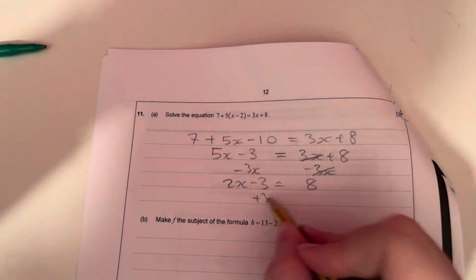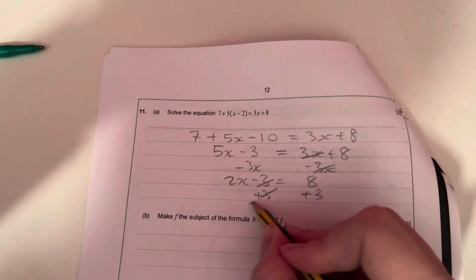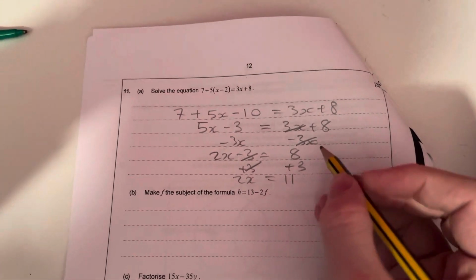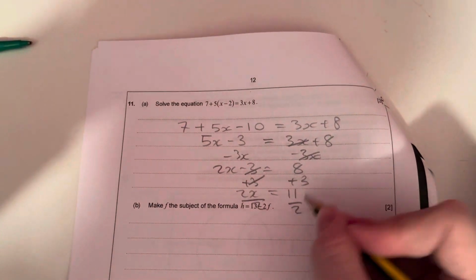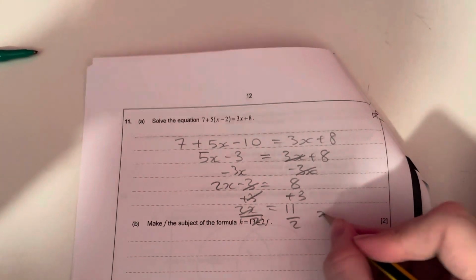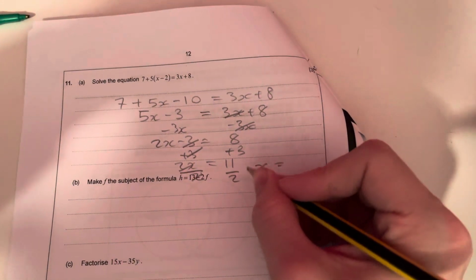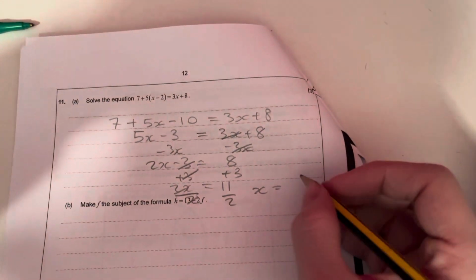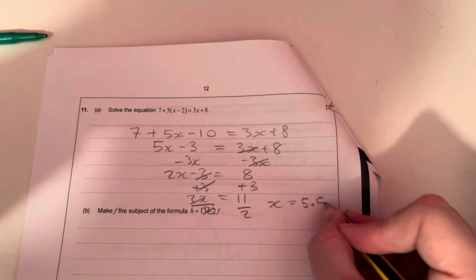And then I add 3 to both sides, these cancel, so I'll get 2x is equal to 11. And then I divide by 2 on both sides, so I get that x is equal to 11 divided by 2. So even if you don't know this, you do have a calculator for this exam, but x is 5.5.